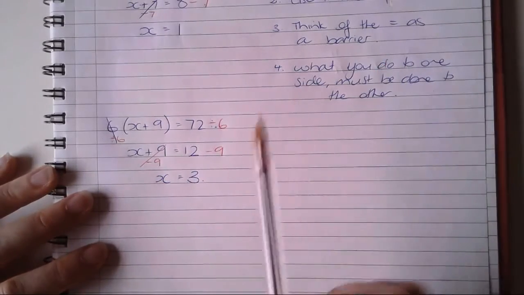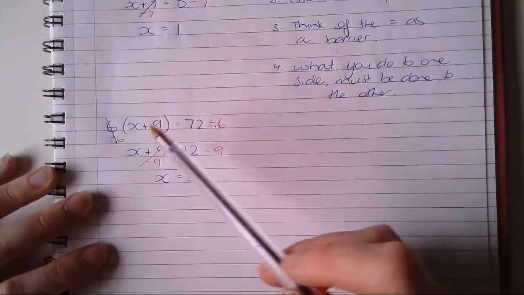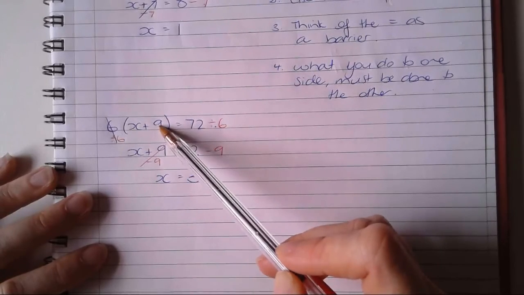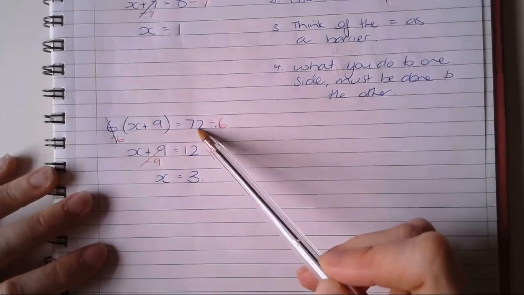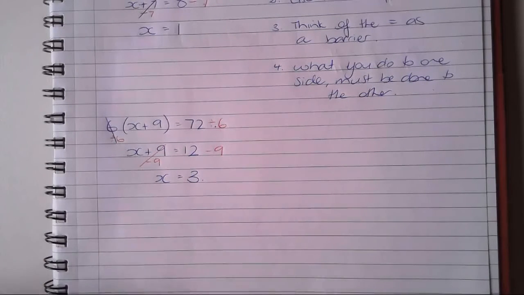The last step is to put it back into my equation to check if I've got it correct. So I would have 3 plus 9 is 12. 6 times 12 equals 72. So I'm correct there. Okay, in my next video I'm going to show you some examples with different styles of equations, but this is a very good starting point.